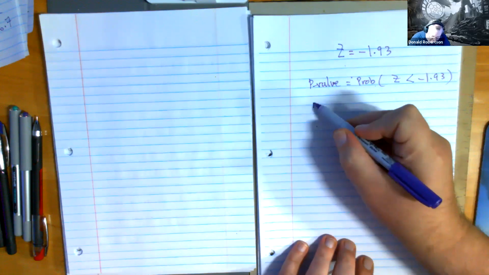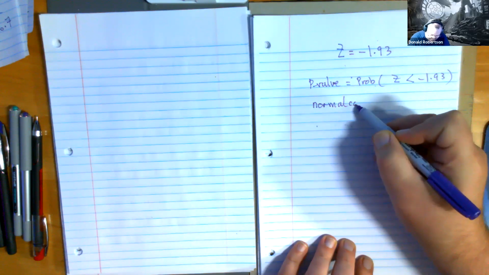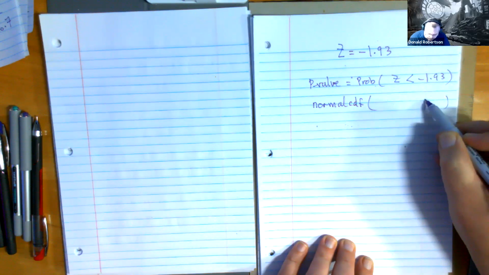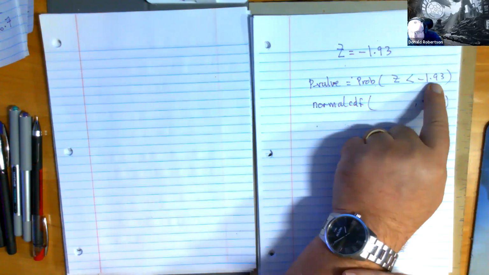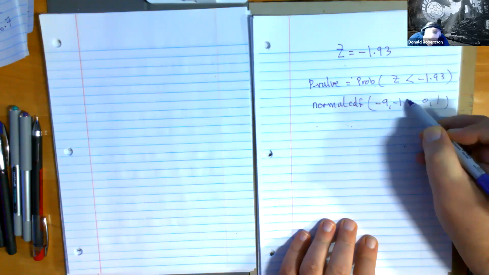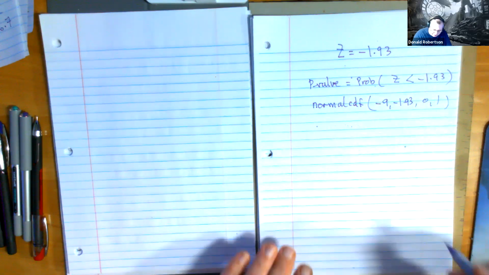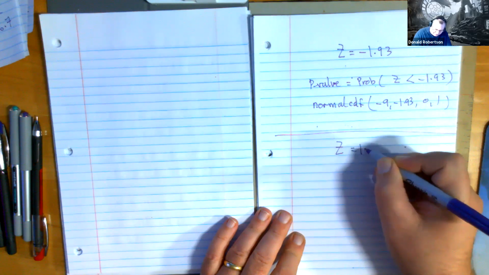And that's where you have to do a little change to the numbers that go in the normal CDF. The 0 and the 1 are never going to change. But if you want something less, a negative number here, you go -9. Now I'm going to do above that a positive version of the same decimal.